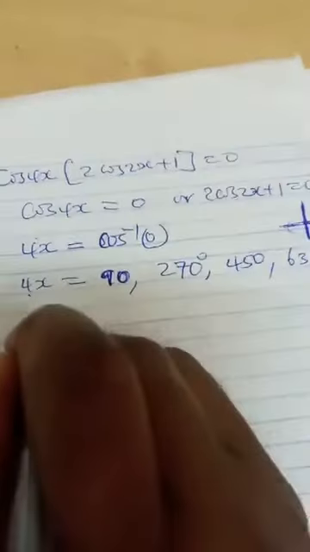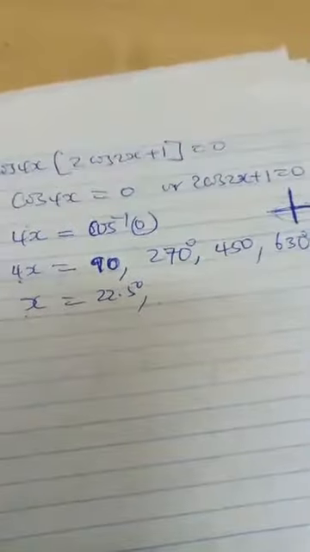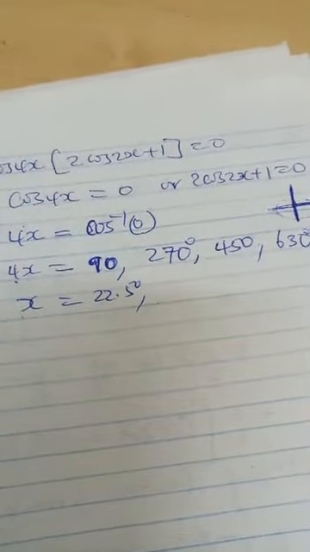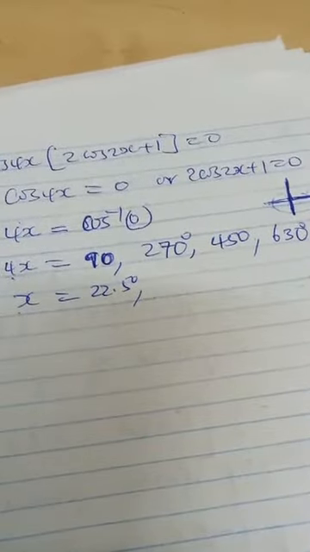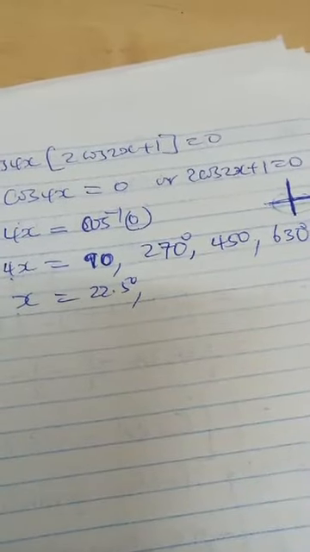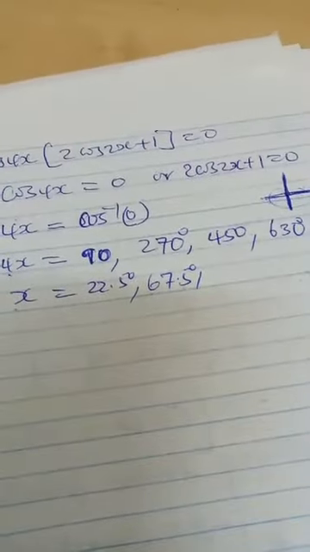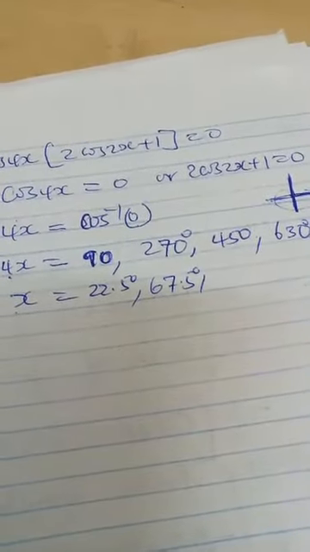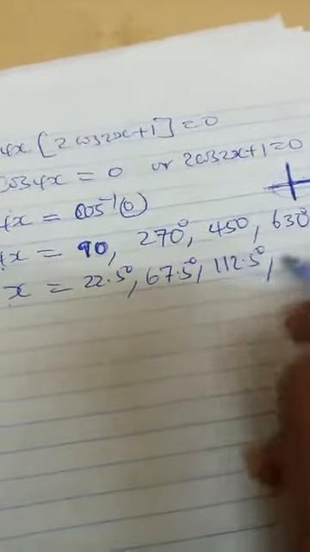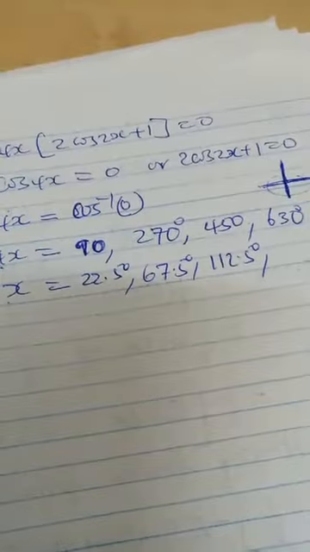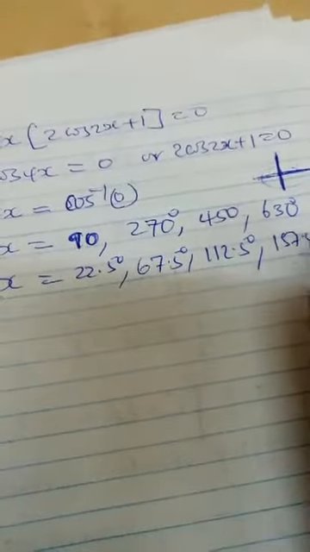So x will be equal to 22.5. I think 90 divided by 4 gives that. 270 divided by 4 will give us 67.5. 450 divided by 4 is 112.5. 630 divided by 4 is 157.5.